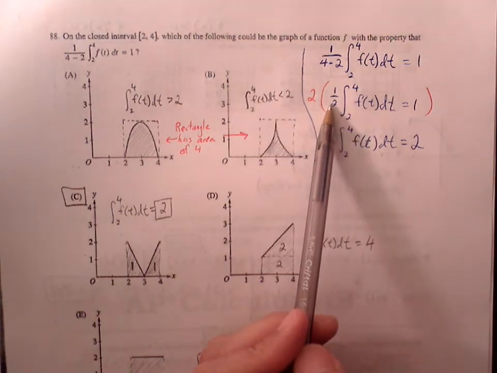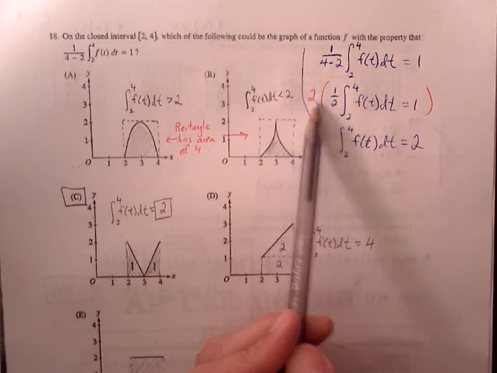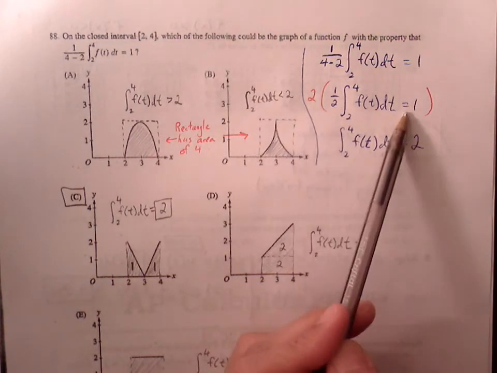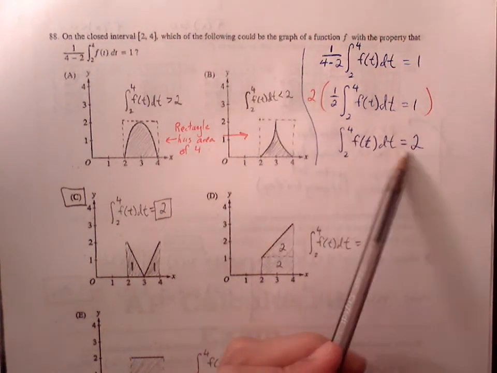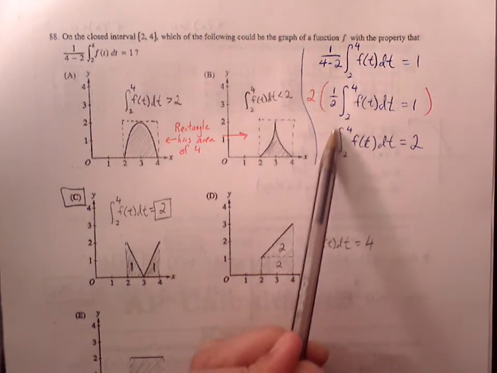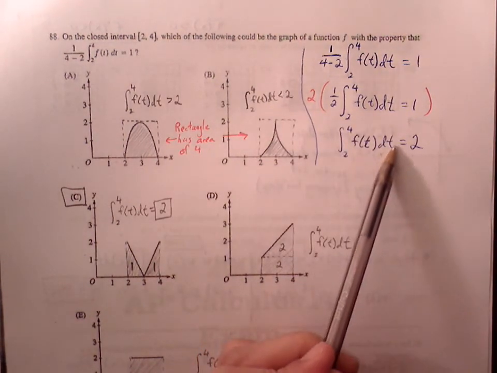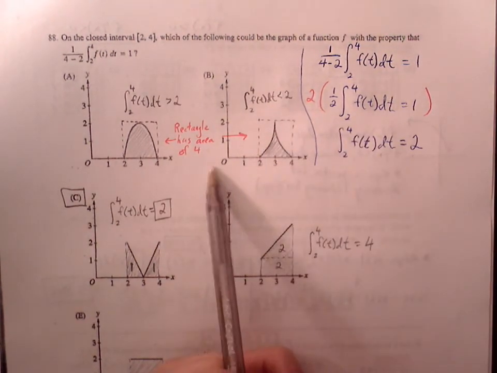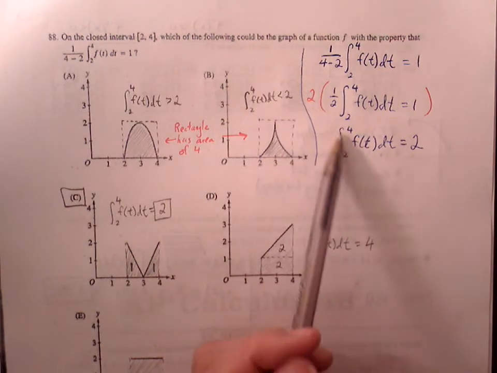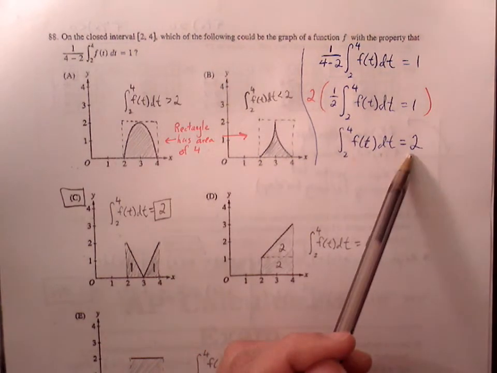Let's move this 1/2 to the other side of the equation. If I multiply both sides by 2, 2 times 1/2 will go away to be 1, and 2 times 1 is 2. So this is a little bit easier to interpret. I want to figure out which of these graphs shows the integral from 2 to 4 being equal to positive 2.